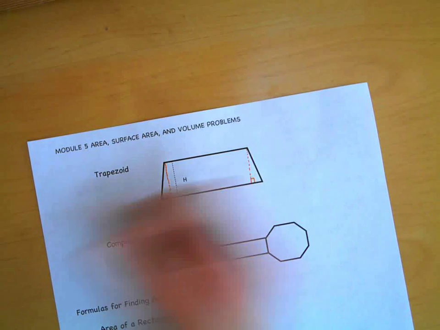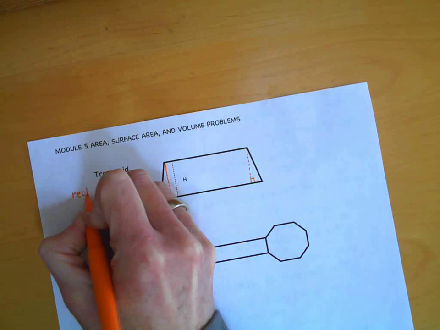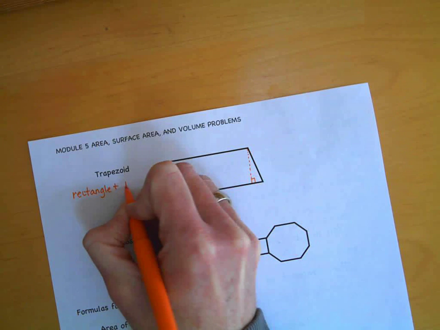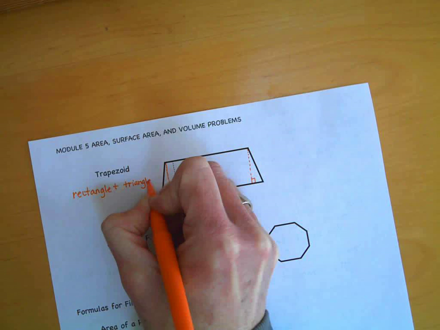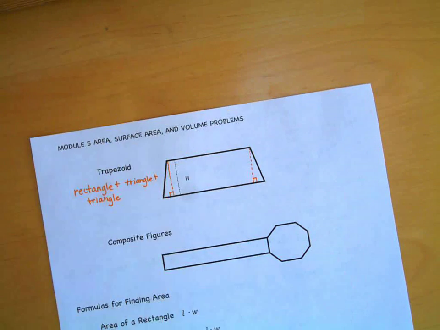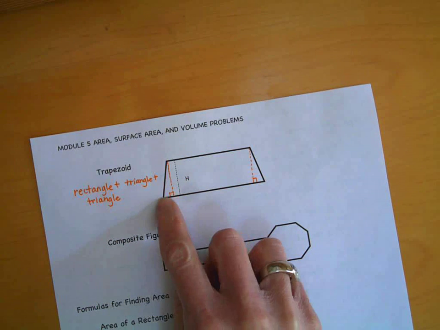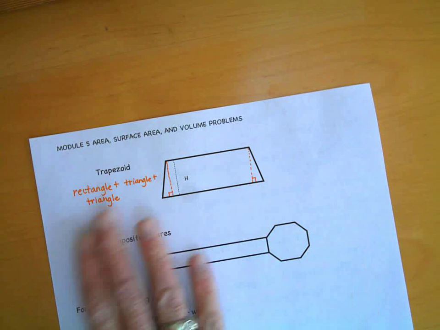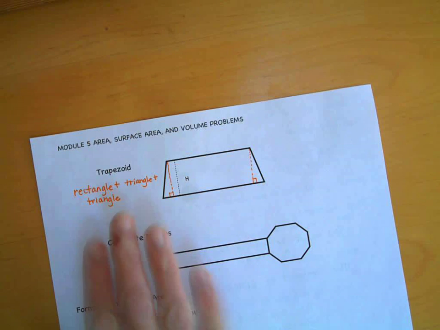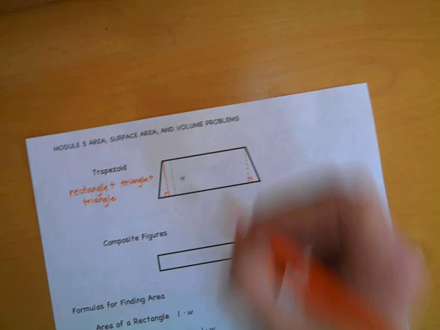So for a trapezoid, to find the area, you can do it 2 ways. You can figure out the area of a rectangle, plus a triangle, plus a triangle, and that's how you would find the area of the trapezoid. Now, the only thing that makes that difficult sometimes is they don't always give you the distance from here to here and from here to here. So technically you can find it this way as long as you're given the dimensions. However, if you're not, there's another way that you can find the area of a trapezoid.